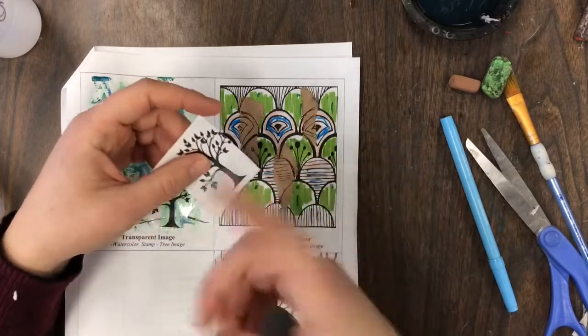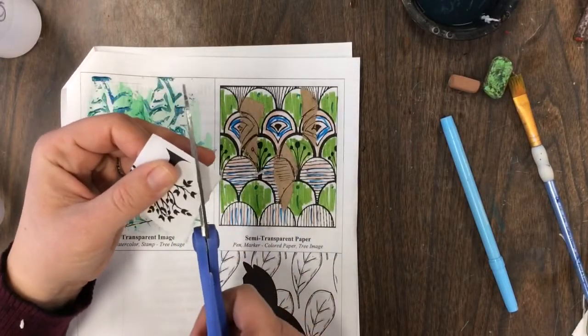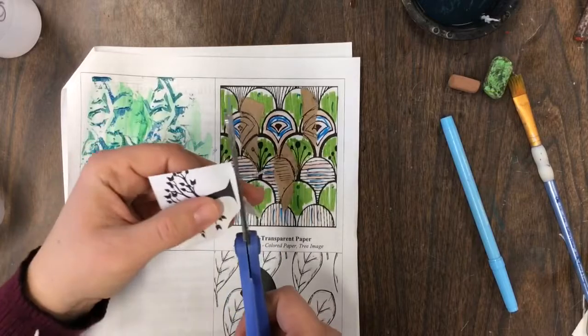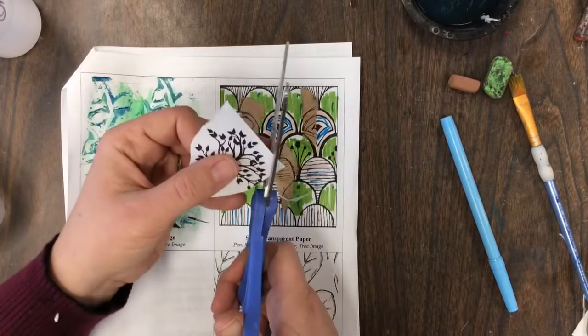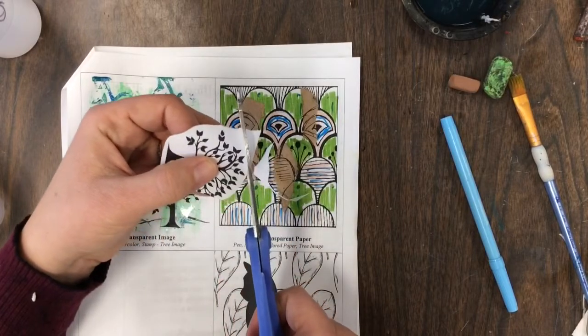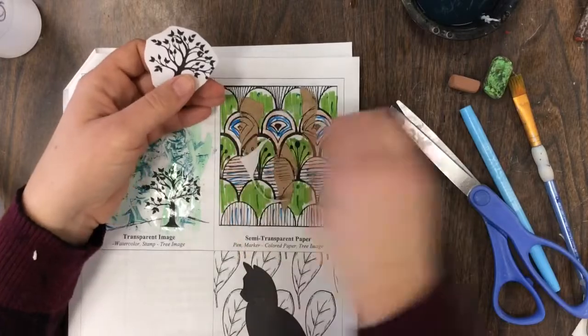Now, remember how I said originally when to cut it? This is the time to cut what you need. If you don't want that square look, now is the time to adjust it. So I want mine to have more of a shape around it, okay?